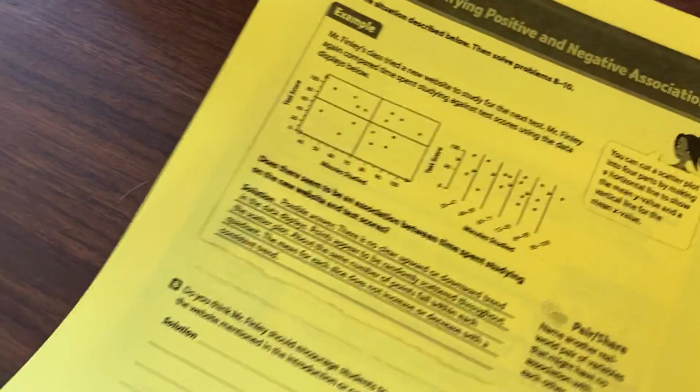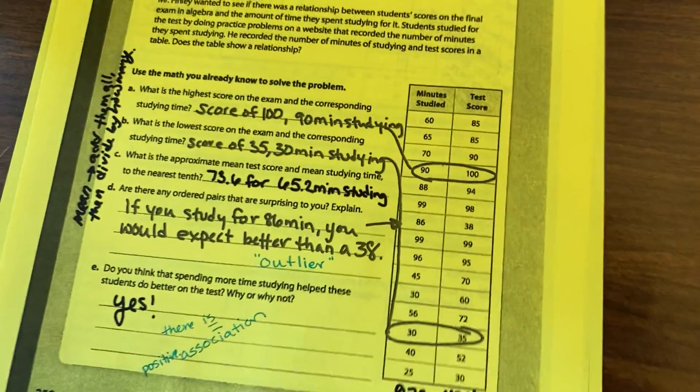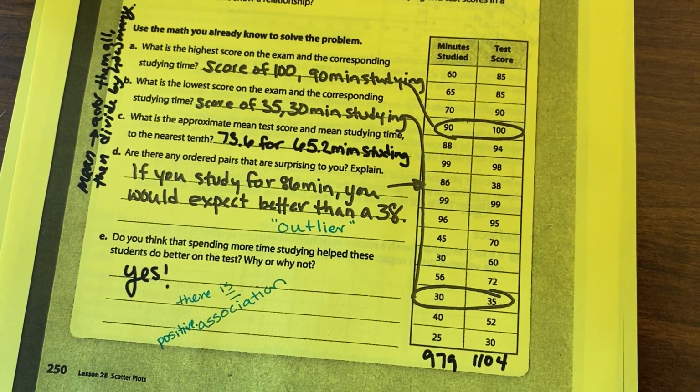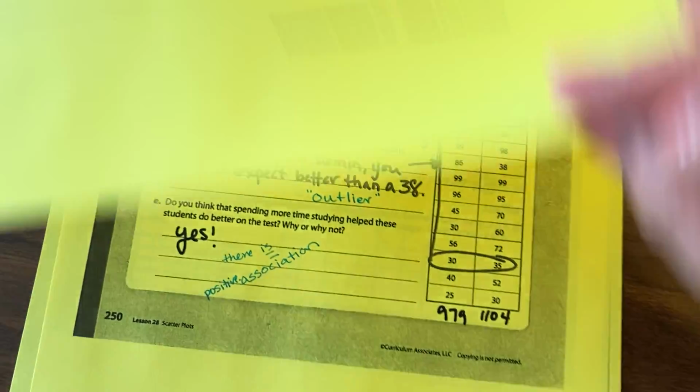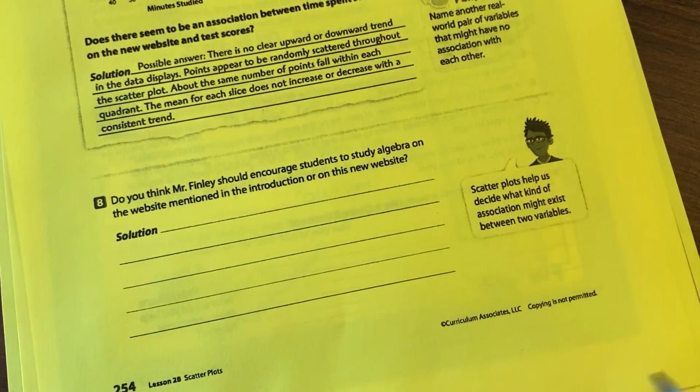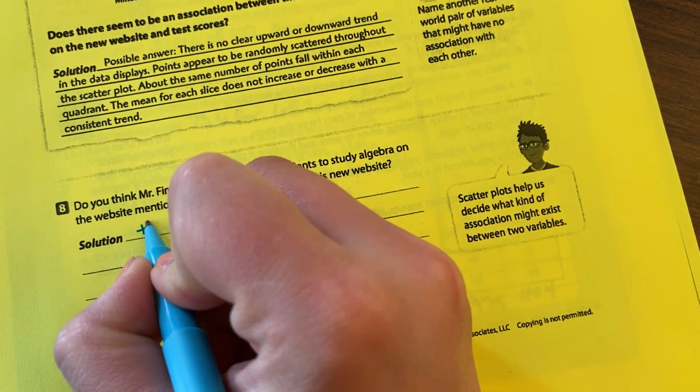If we look at the introduction, which is this one right here, we found that the longer that you studied, the better your test score. So which one is going to actually help you study? The one from the introduction.